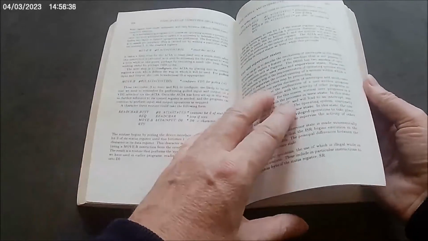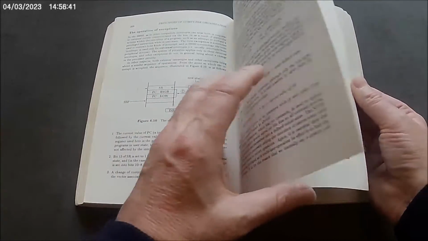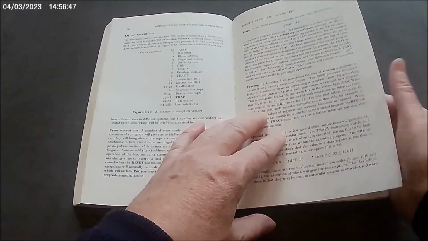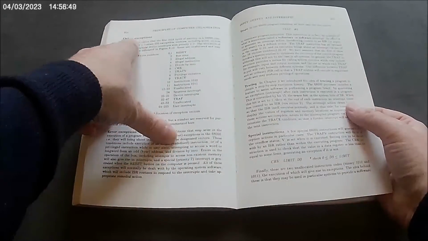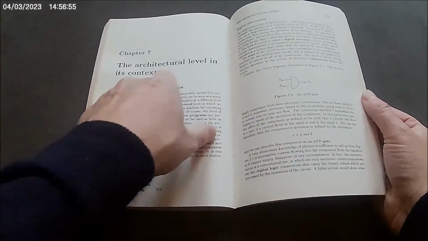And we're nearing the end of the book now, so this is really the 68,000 section. Now the very last chapter here, we've got a bit here about exceptions as well, which is quite handy. Now the very last chapter is the architectural level.